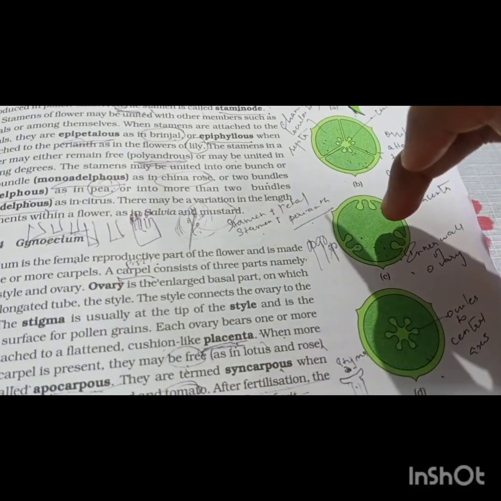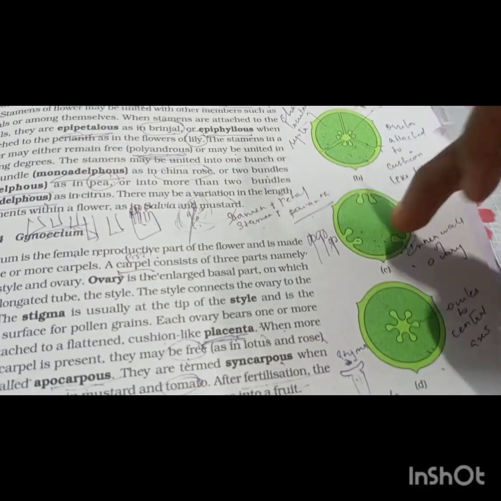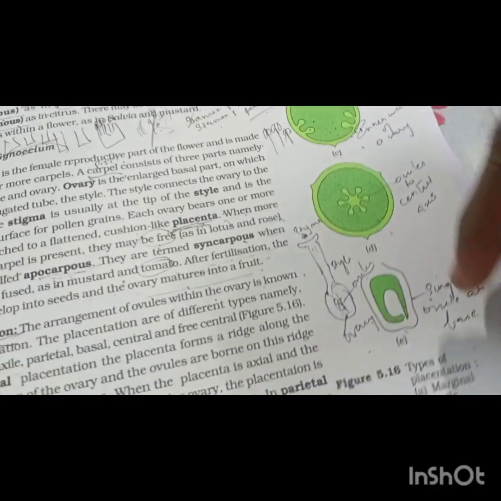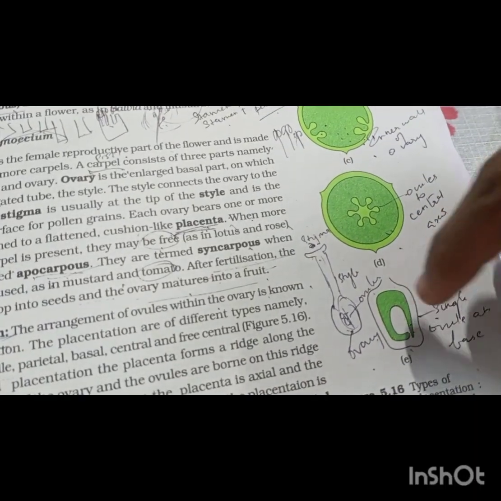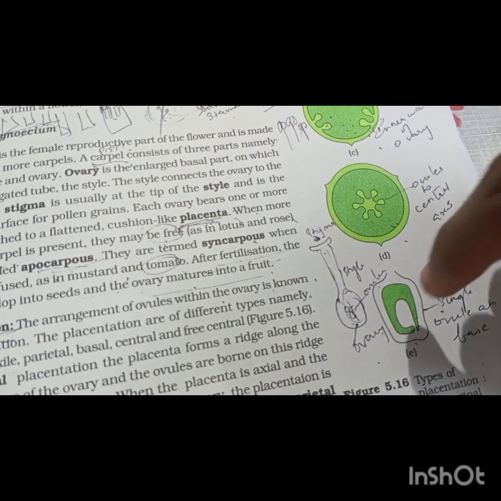In the case of parietal placentation, the ovules are attached to the margin of the ovary. In the case of free central placentation, the ovules are attached to the center of the ovary. And if there is a single ovule at the base, that kind is known as basal placentation.